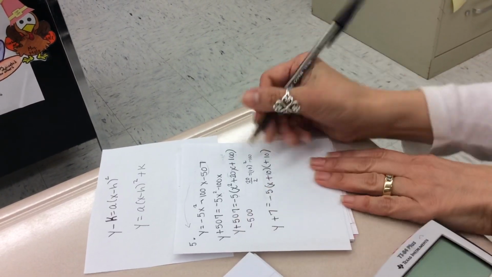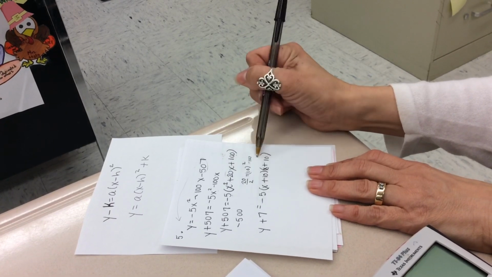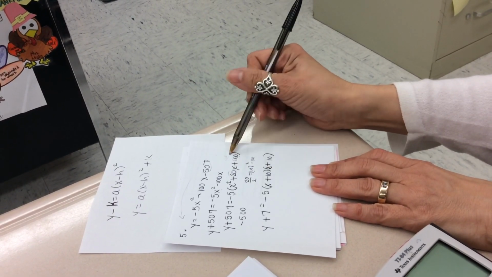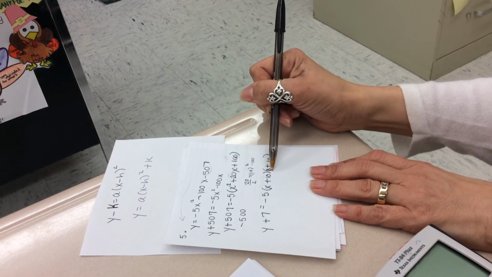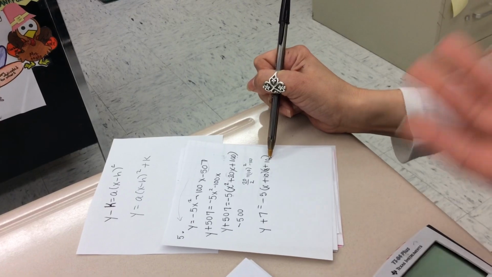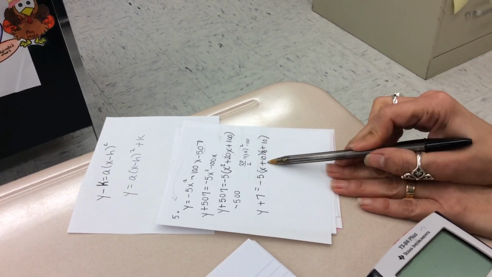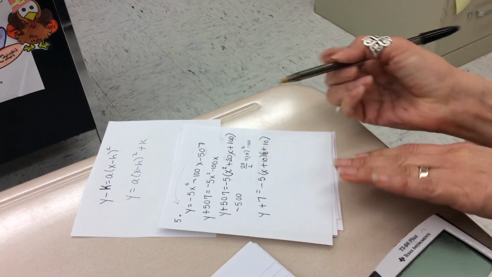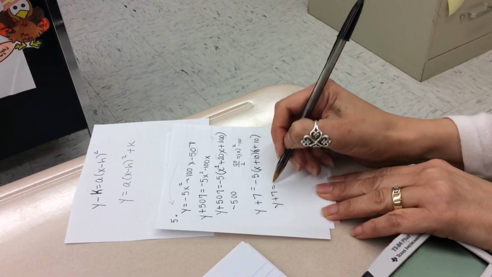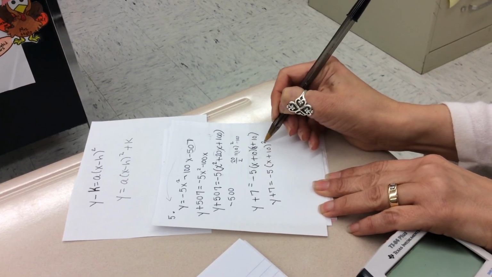In other words, oops, I forgot my x. So if I was to do x times x, I get x squared. X times 10 is 10x. 10 times x is 10x. 10 times 10 is 100. Well, that 10x in here and the 10x that I had out here is 10x plus 10x, which gives me 20x. So x plus 10 times x plus 10 is the same thing as x plus 10 squared. So I'm going to have y plus 7 is equal to negative 5 times x plus 10 squared.